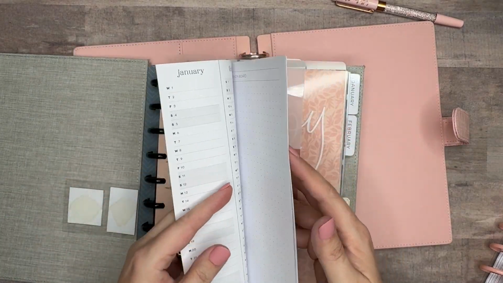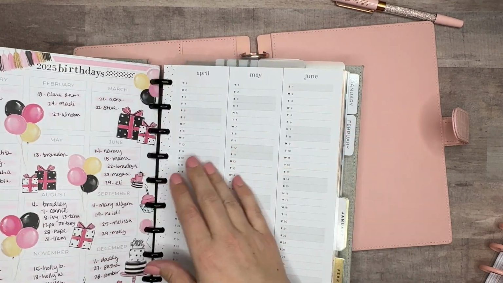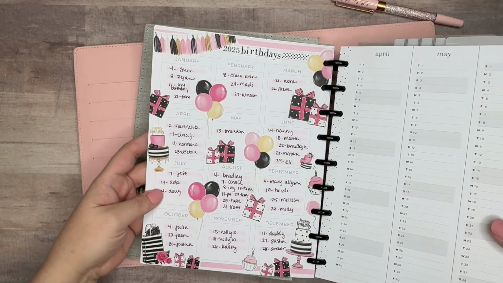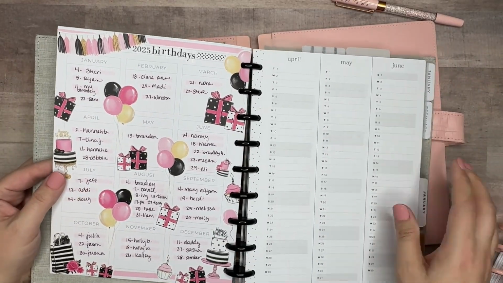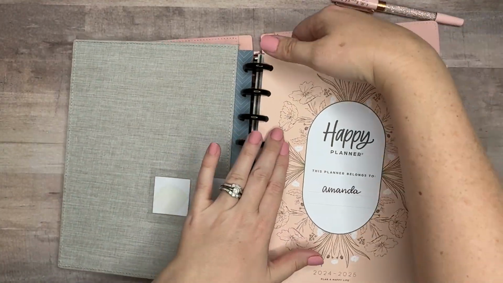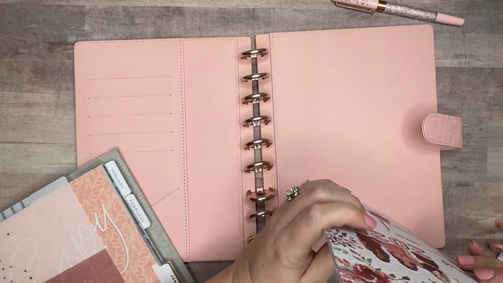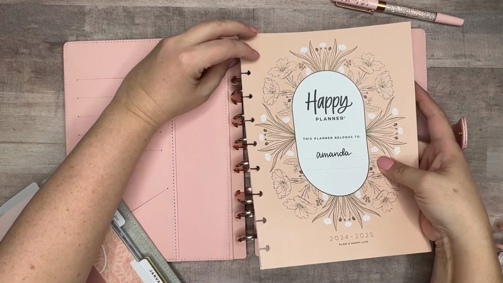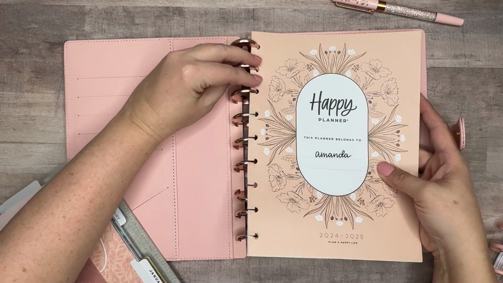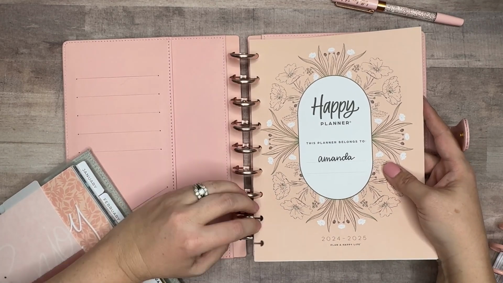I usually use this for birthdays, but I haven't filled that in yet. And plus I also made this layout to have for birthdays, and so I wasn't quite sure which one I wanted to use. So for now, we're just going to keep this all together, and then I will put this in first. The discs are going to be a little bit flimsy for right now, but they will get easier to work with in just a few minutes.